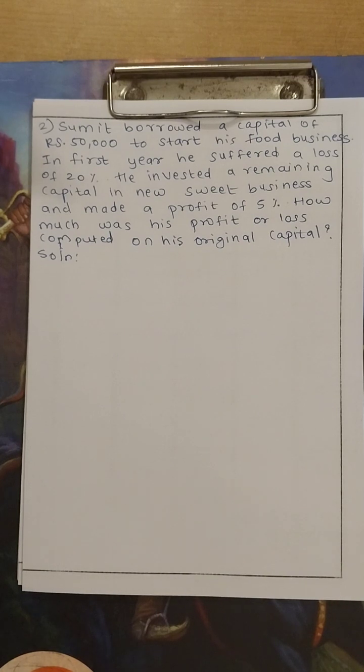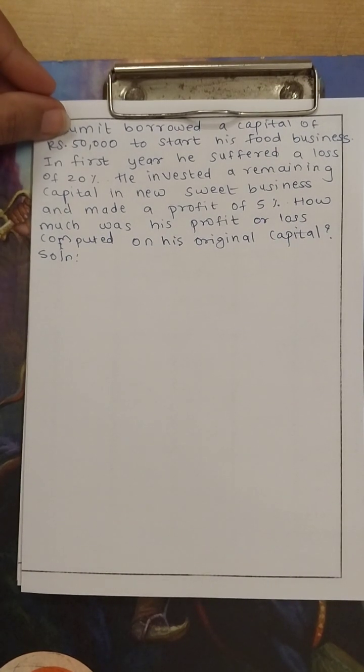Then how much was his profit or loss computed on his original capital? Original capital means 50,000. So we have to find whether he made a profit or loss on this 50,000.